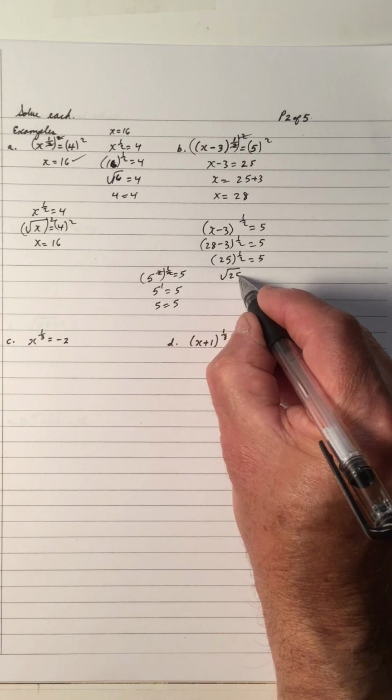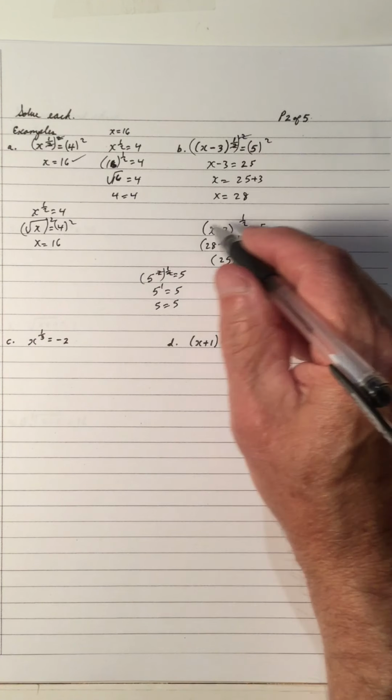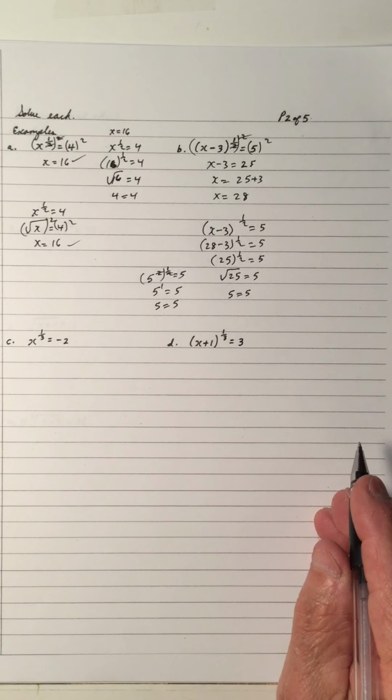Or I can say the half is square root. So square root of 25. The square root of 25 is 5. So either way, 28 is the answer.